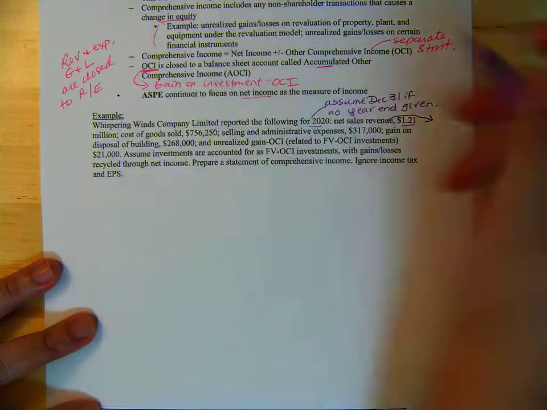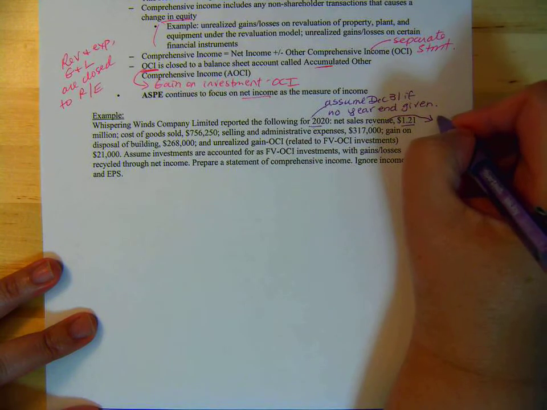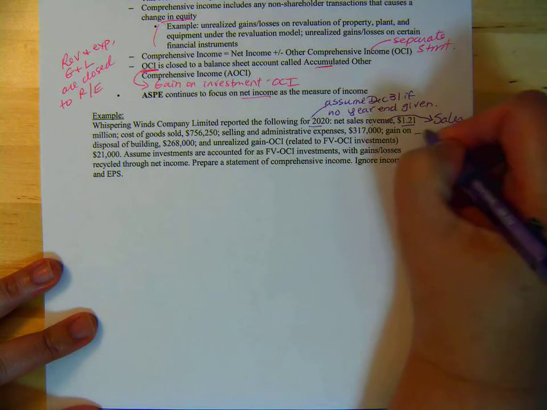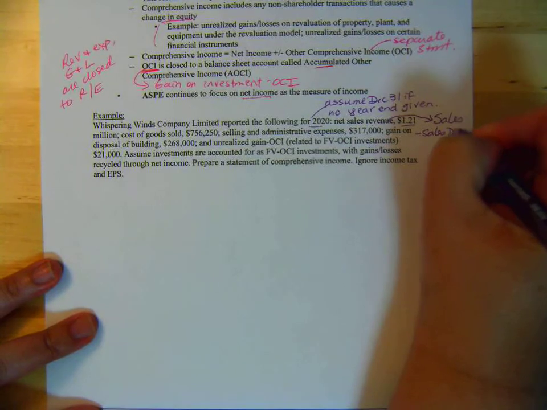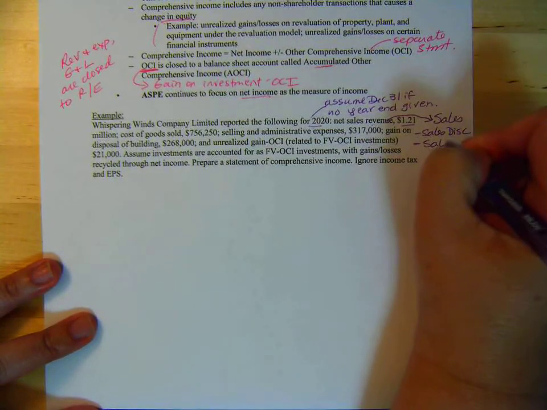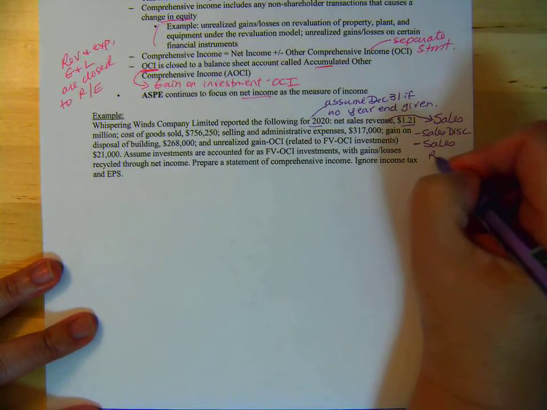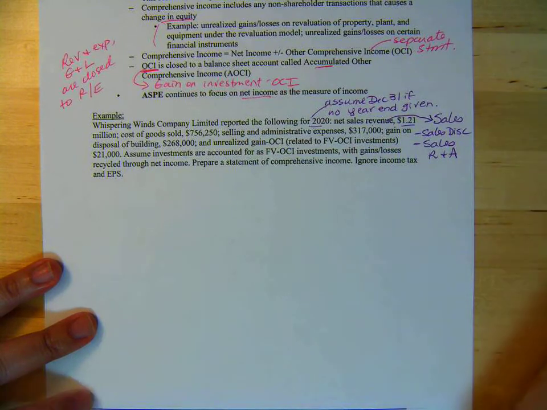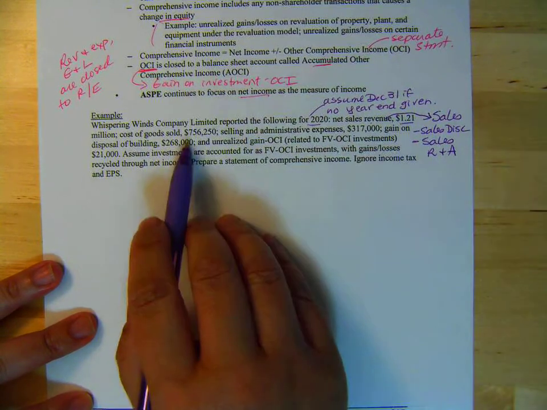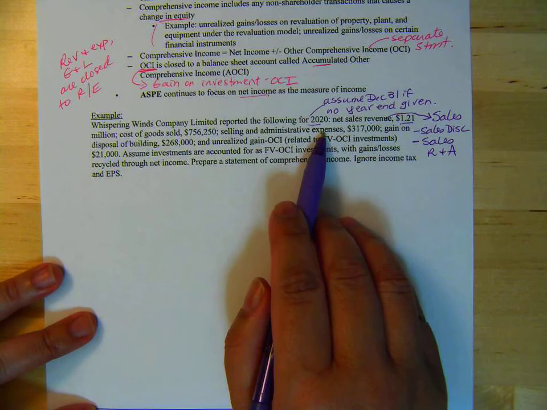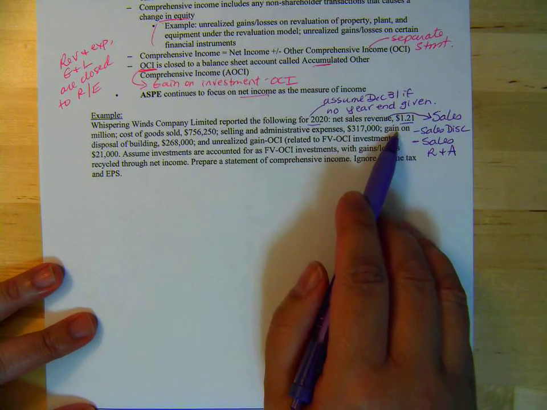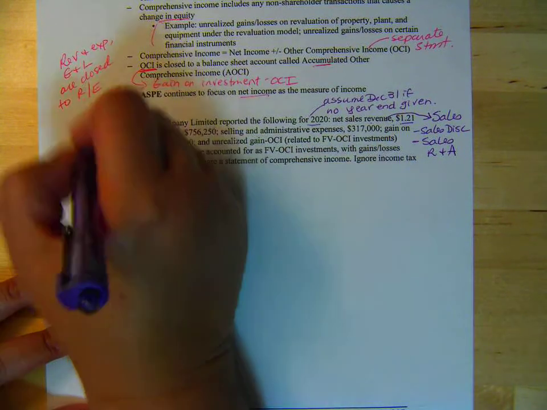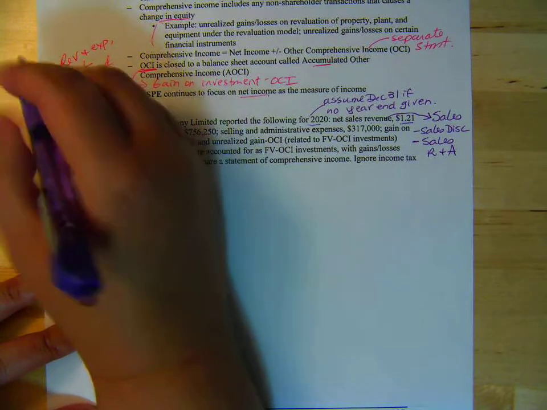Now, you may not remember from last year, but that's sales minus sales discounts minus sales returns and allowances. Cost of goods sold, selling and admin expenses, gain on disposal of building. Remember, that's incidental, so that's going to be separated.